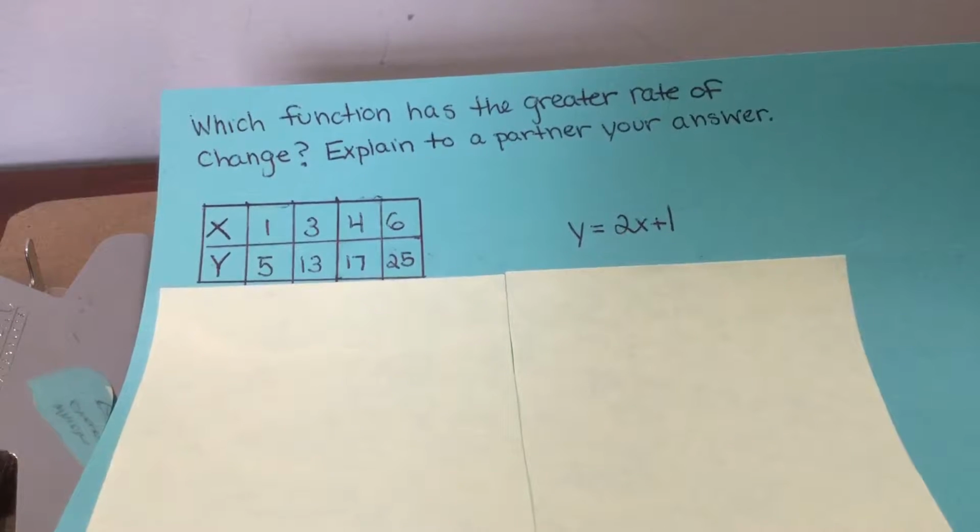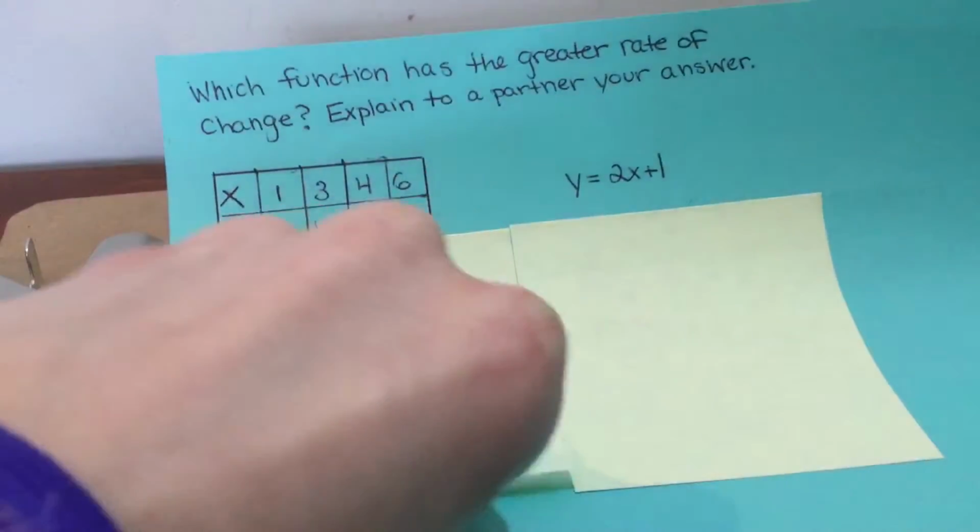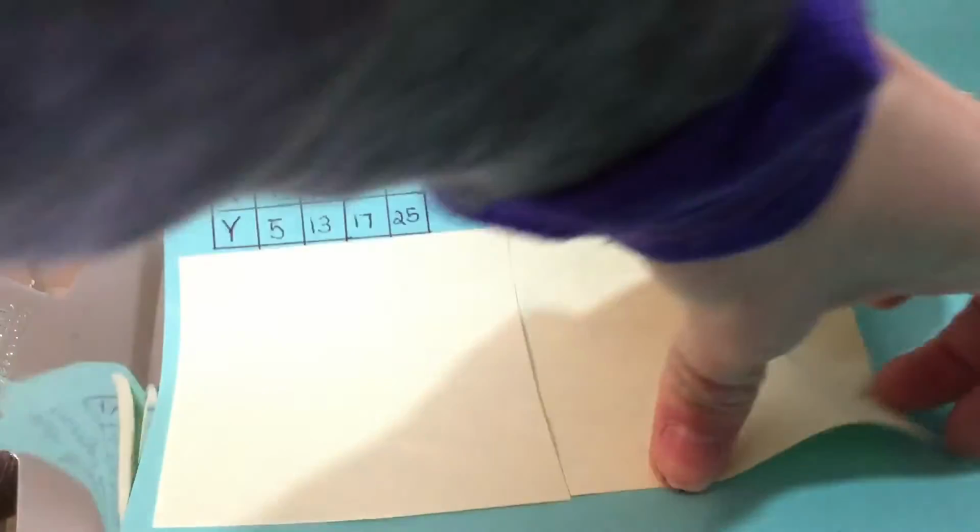Okay, now that you've solved this, you should have come up with the following answers. First of all, let's start with the easy one.